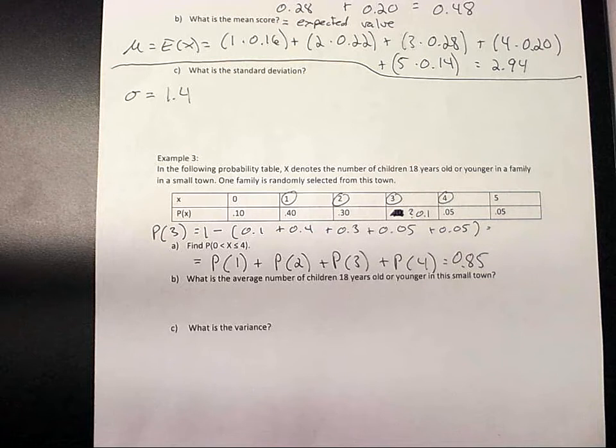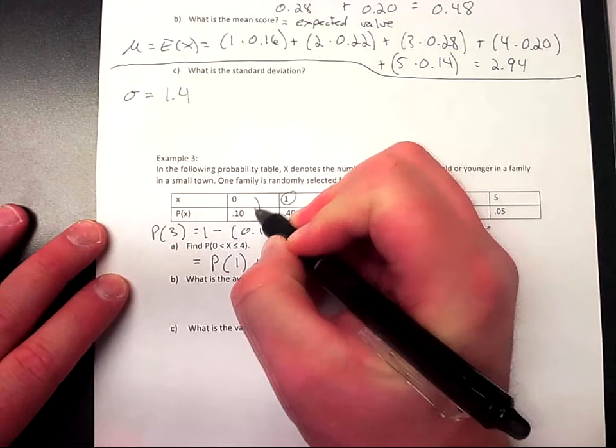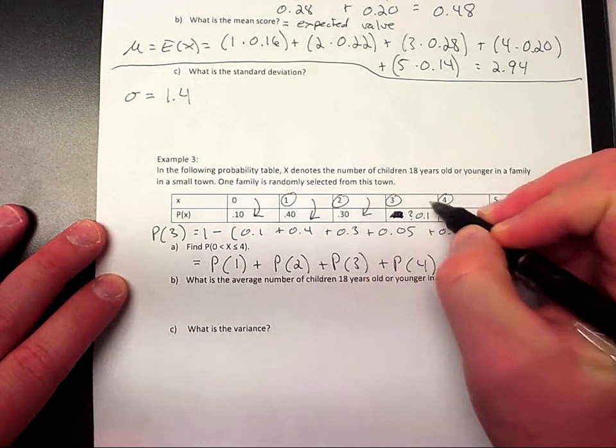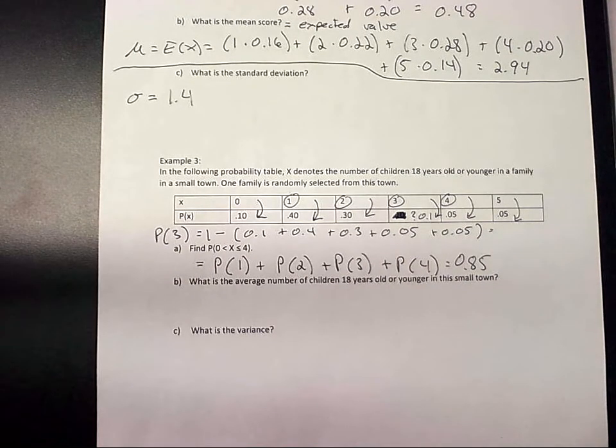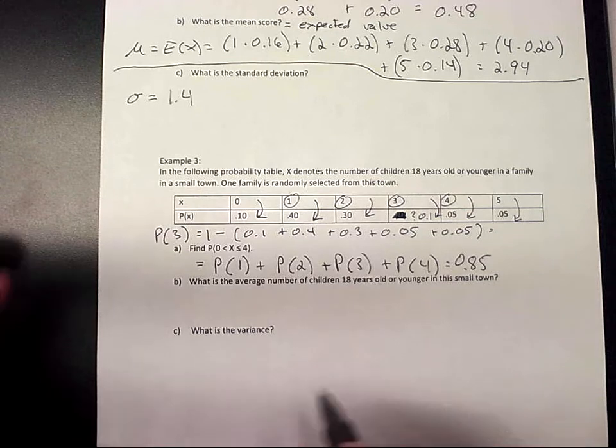All right, and then B. What is the average number of children 18 years old or younger in this small town? So what is it asking us to do here? Find the mean, find the average, find the expected value. And if we want to calculate the mean or the expected value or the average, how do we go about doing this? Good. We're going to multiply each x by its probability, by its p of x. And after we multiply each x by its p of x, we're going to sum up all of those, and that's going to give us the expected value.